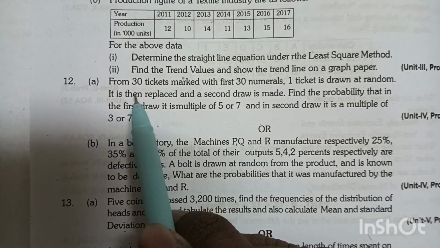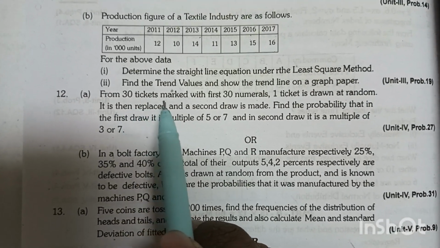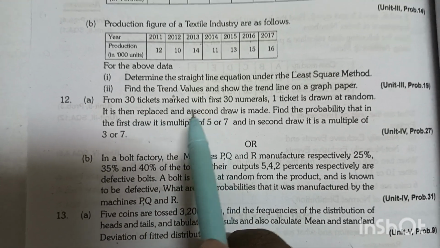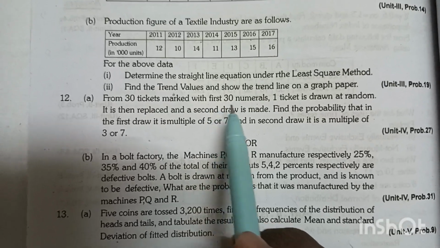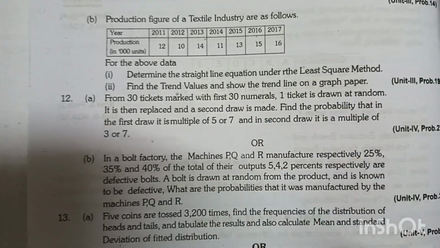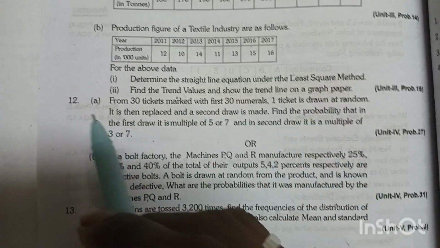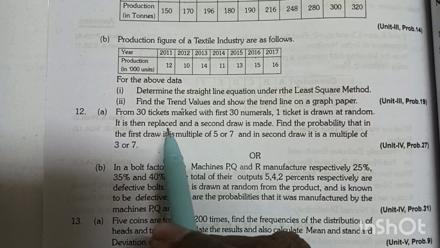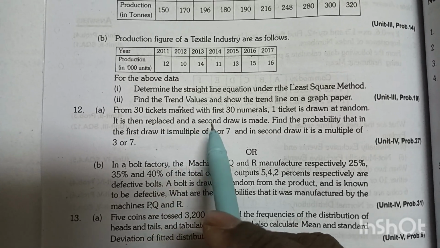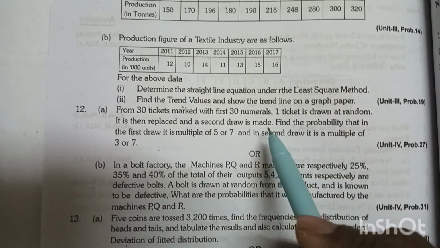12A belongs to probability. From 30 tickets marked with the first 30 numerals, one ticket is drawn at random. It is replaced and a second draw is made.